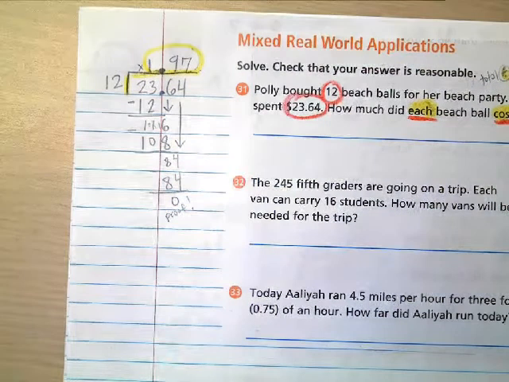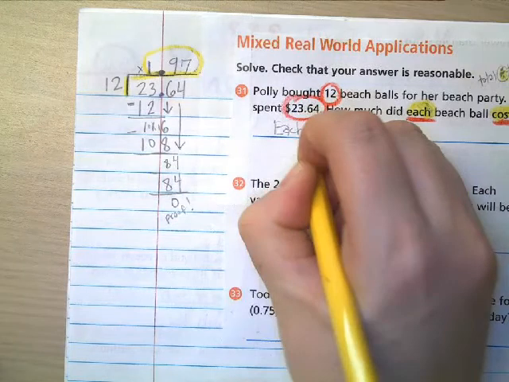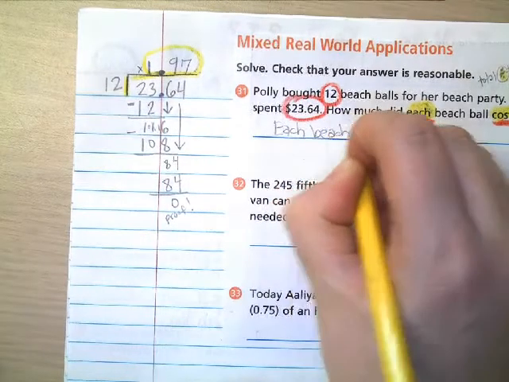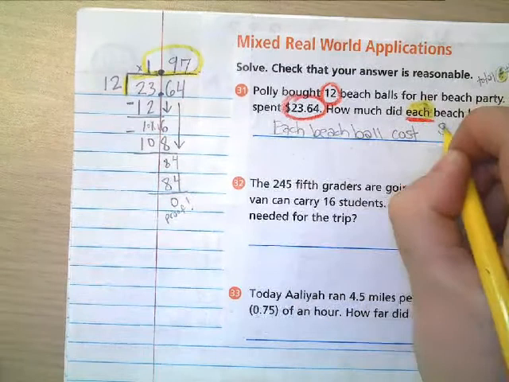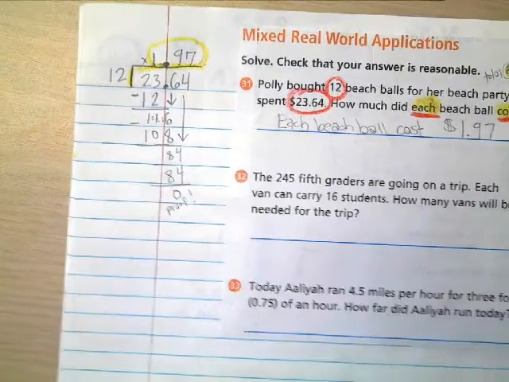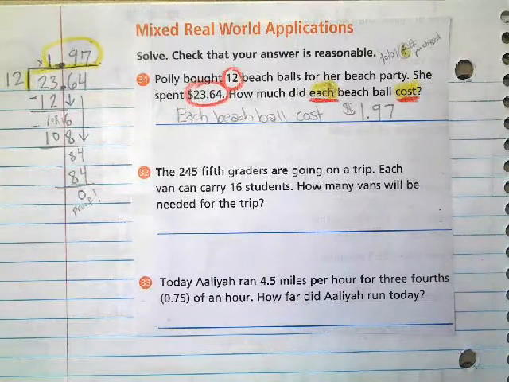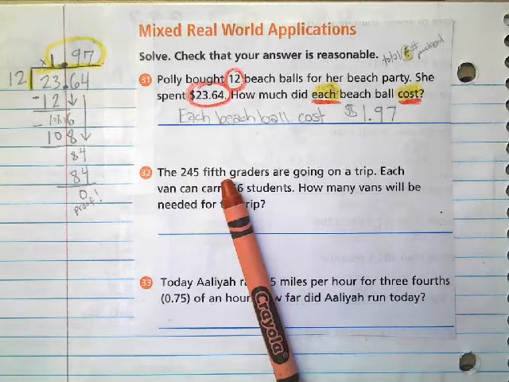So, how much did each, let's use yellow here, how much did each of the beach balls cost? That seems way more reasonable. Put it in a complete sentence, $1.97. So each beach ball cost $1.97.